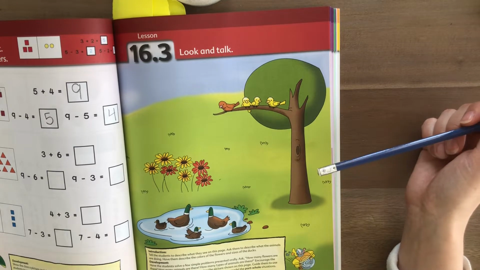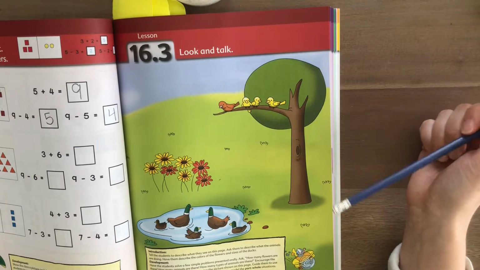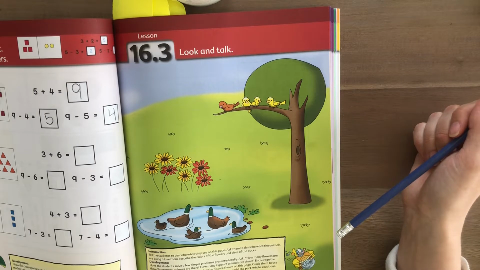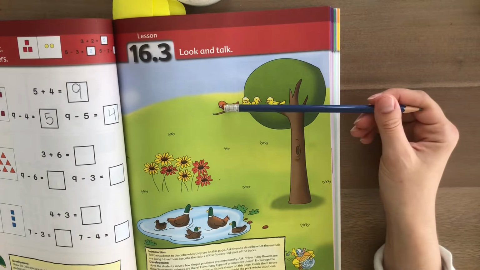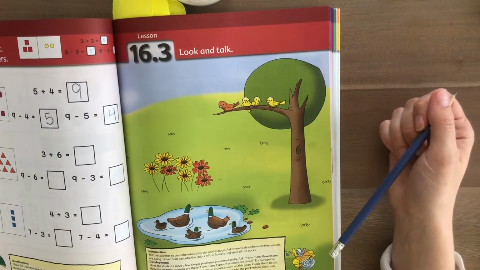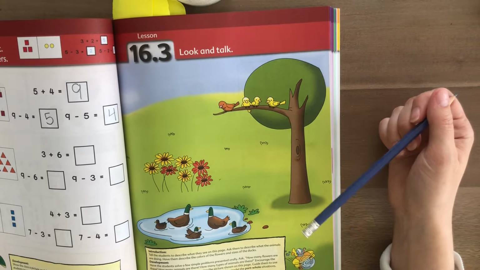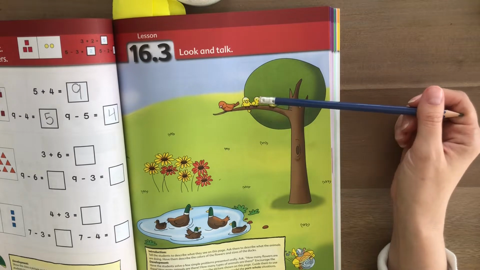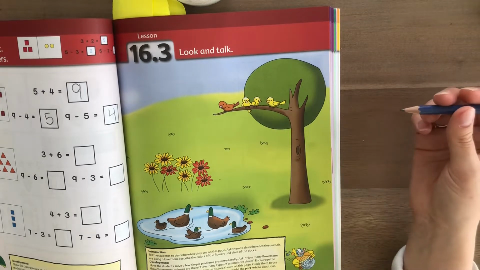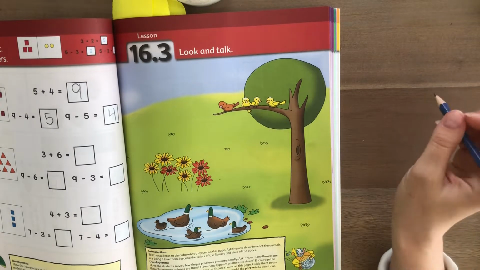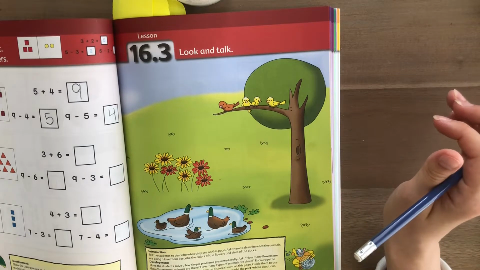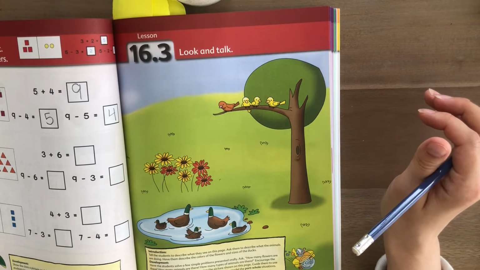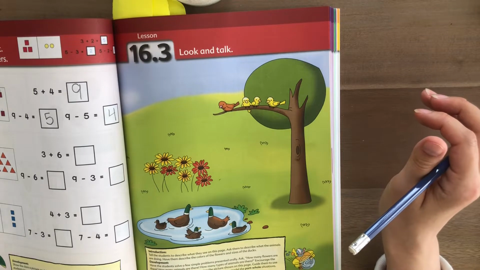How many orange birds are there? 1. How many yellow birds are there? 1, 2, 3. If I subtracted or took away all of the orange birds, how many birds would I have left?